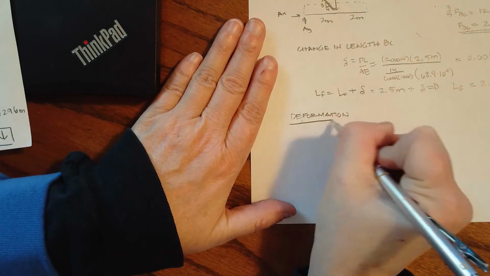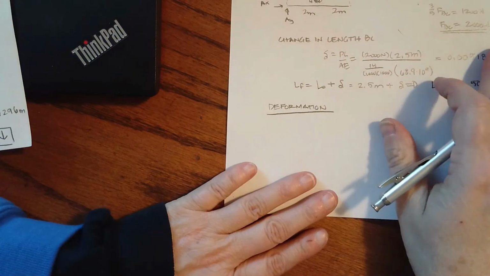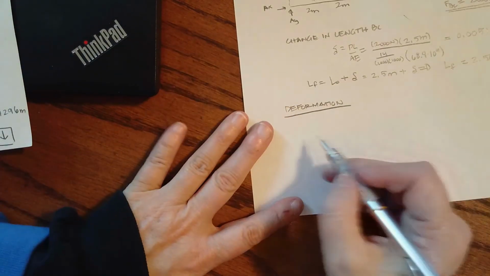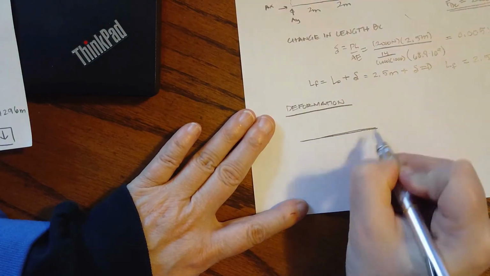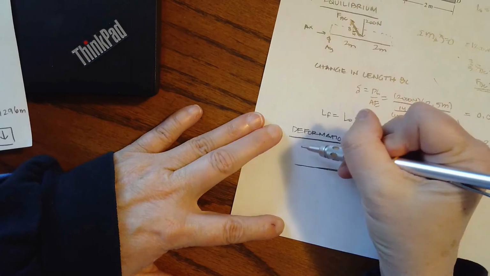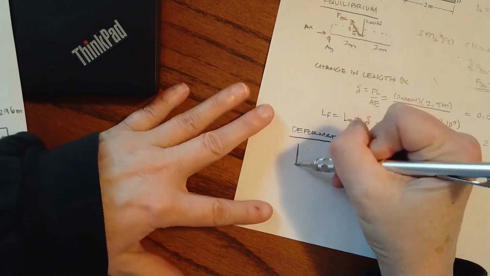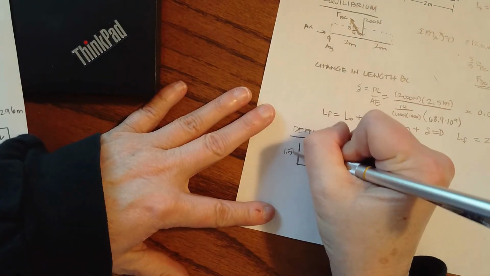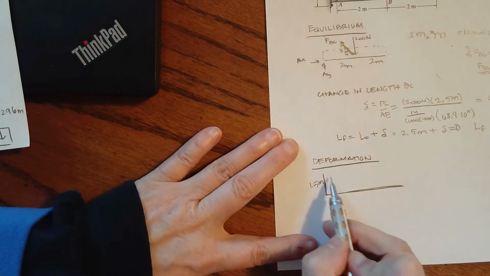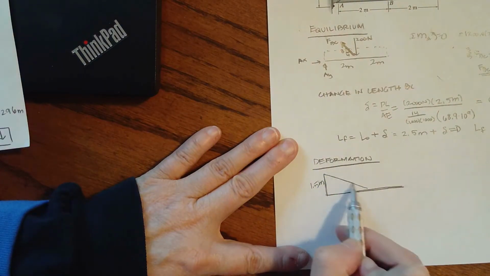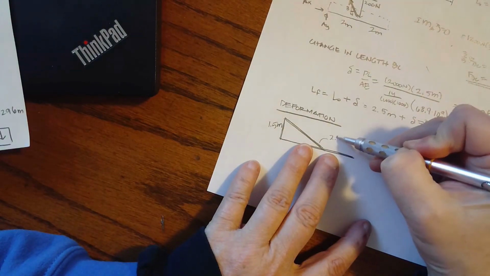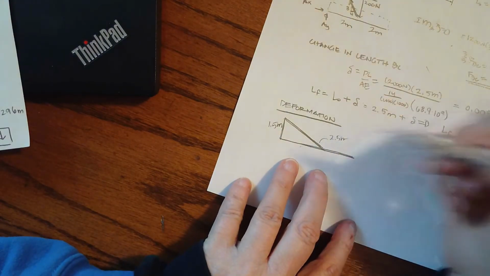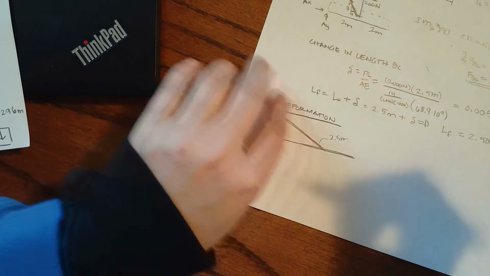And this is where it gets a little bit tricky. We haven't done a problem like this. We haven't done a problem where we have a weird triangle situation. So let's draw our original. And we know originally we have a rigid bar. We know originally that this is 1.5 meters tall. And we have this original bar right here, and that's 2.5 meters, and we know that this is 2 meters.